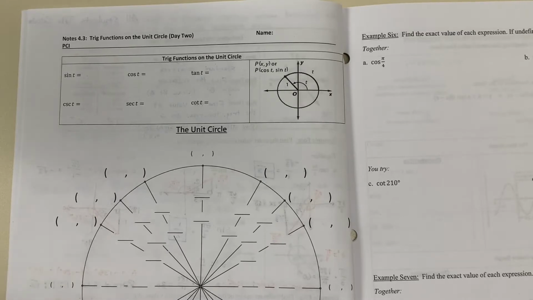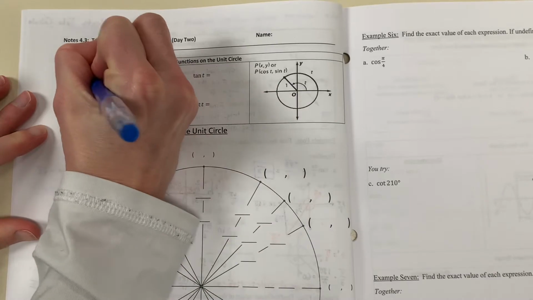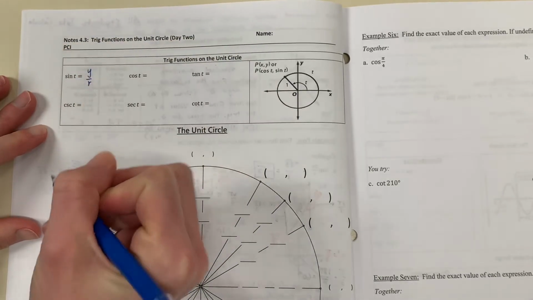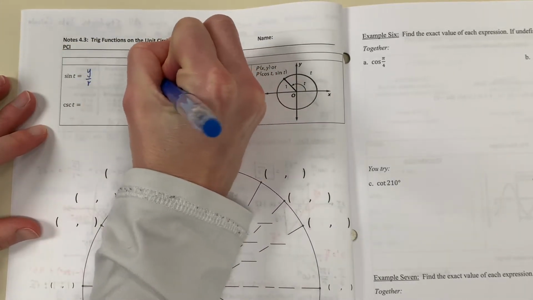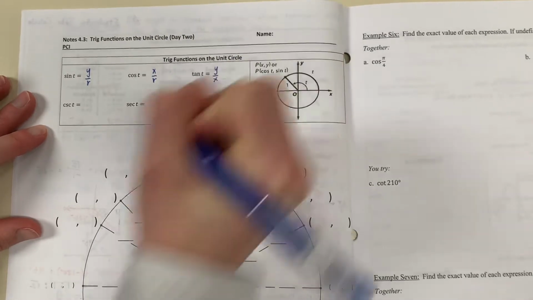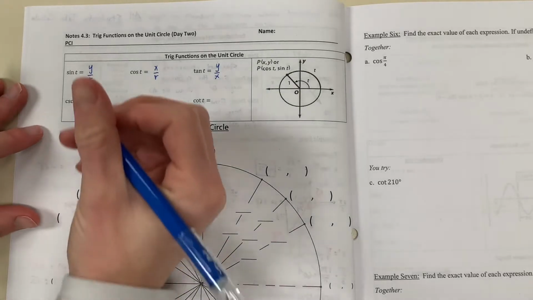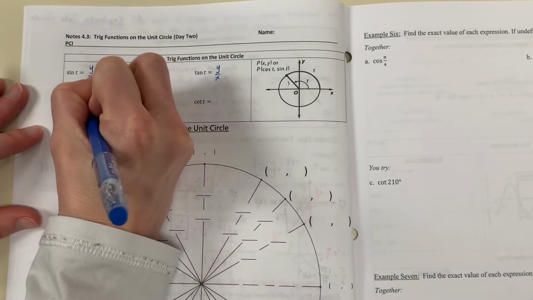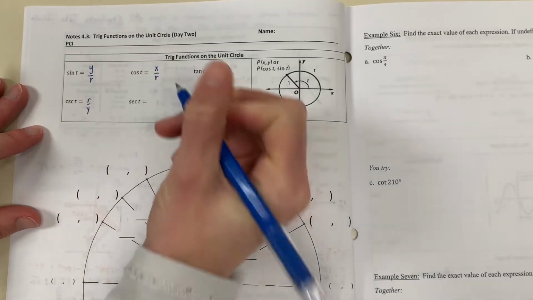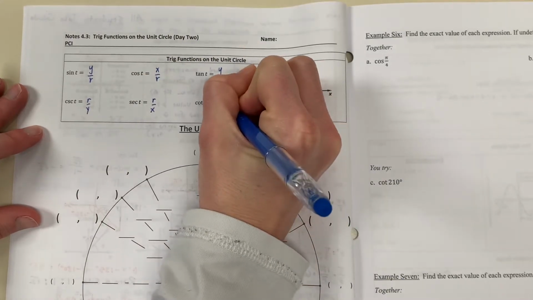Now, earlier in the lesson, we defined sine to be y over r, cosine to be x over r, and tangent to be y over x, once we place our triangle on the coordinate plane. Cosecant and secant and cotangent are the reciprocal functions. So cosecant is r over y, secant is r over x, and cotangent is x over y.